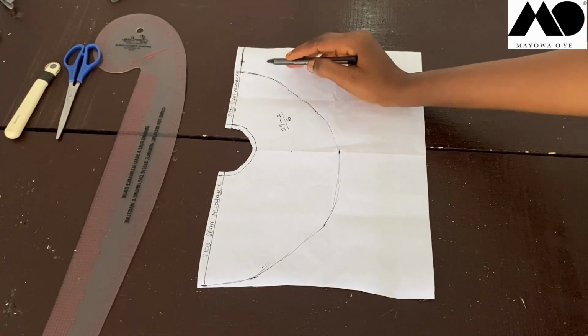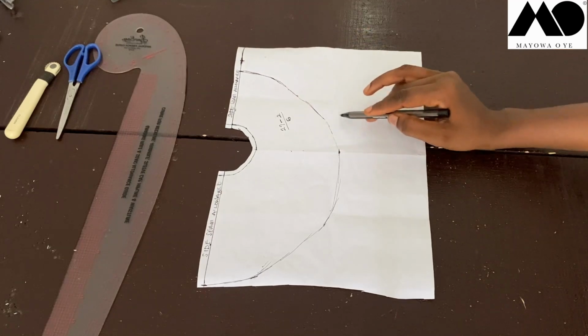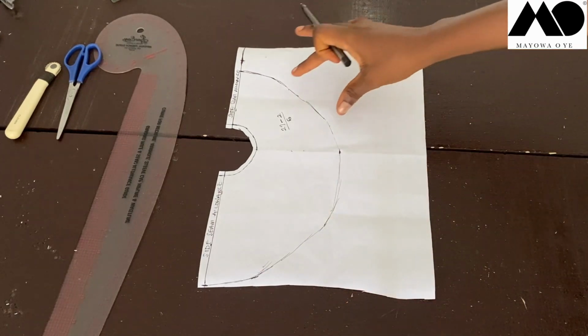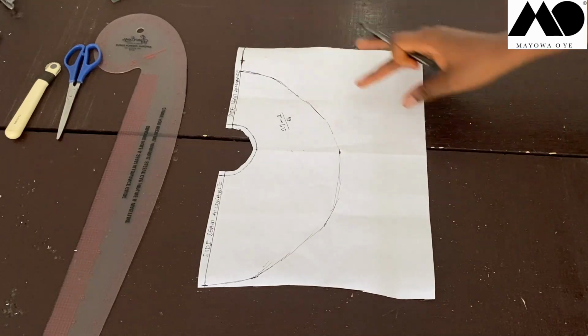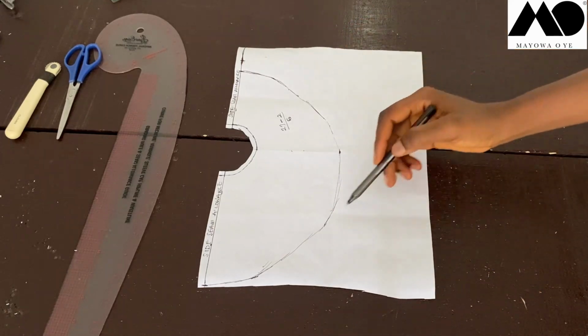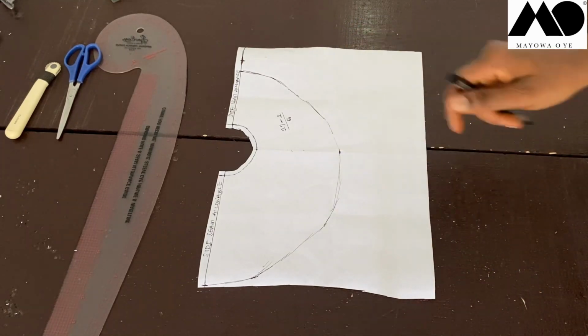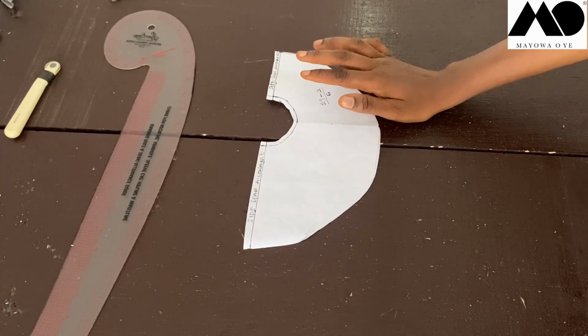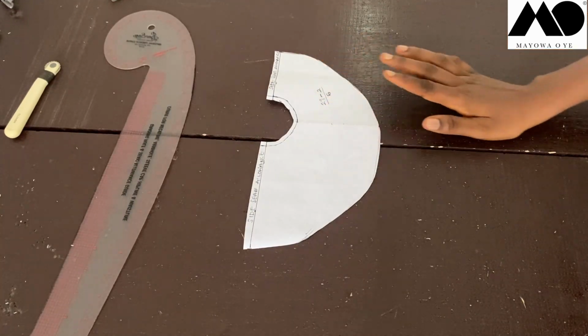So add a ½ inch allowance here, ½ inch here, ½ inch here, ½ inch here, because we'll still be joining a kind of gathers to the hem here. So ½ inch here, ½ inch here, and then you cut it out. So yeah, this is my full front circle asymmetrical circle pattern.